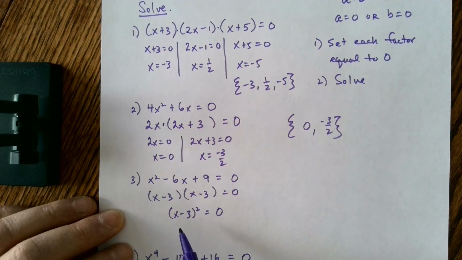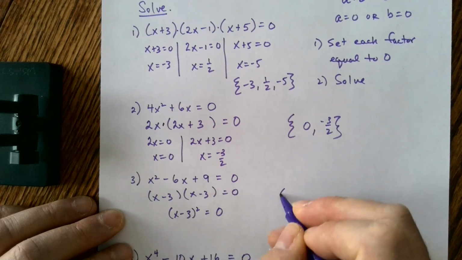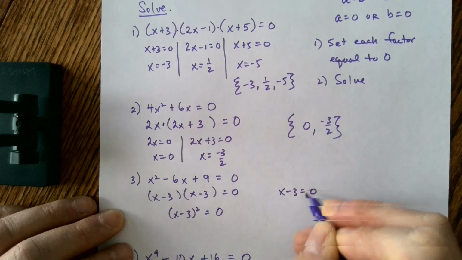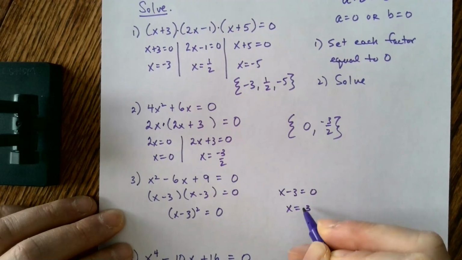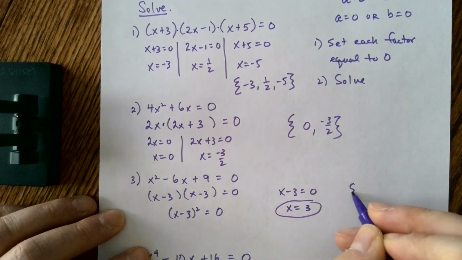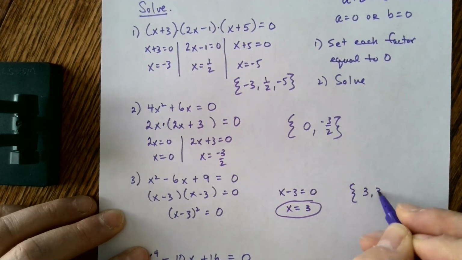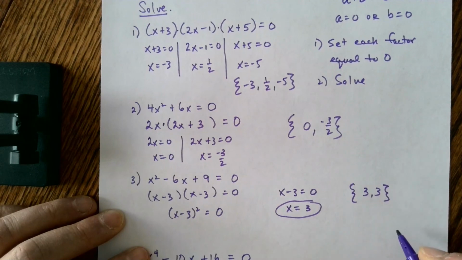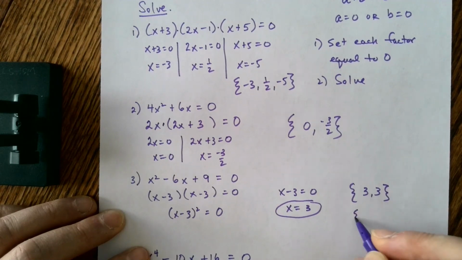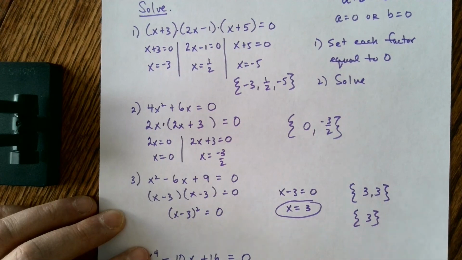We also would call it a multiplicity of 2 at the value x equals 3. So what we could still do, though, is take the x minus 3 and set it equal to 0, so x equals 3. It just means that the roots repeat, but we really don't need to repeat them. We can just say our answer is 3.